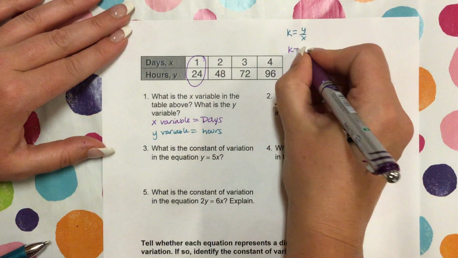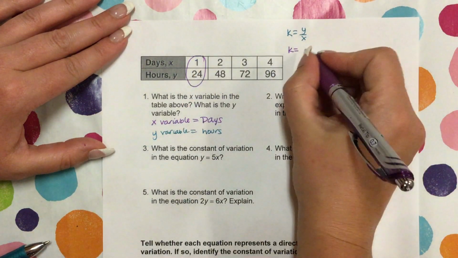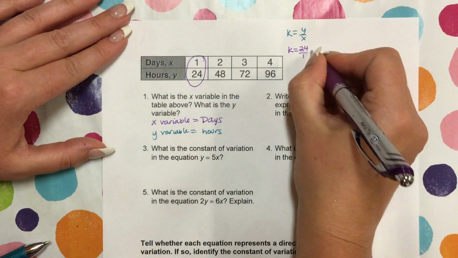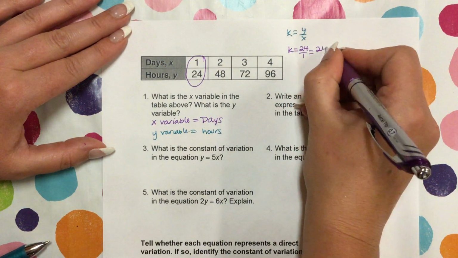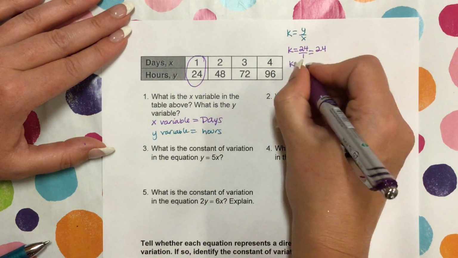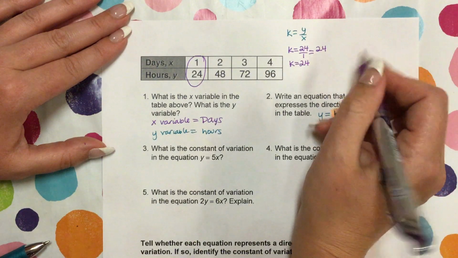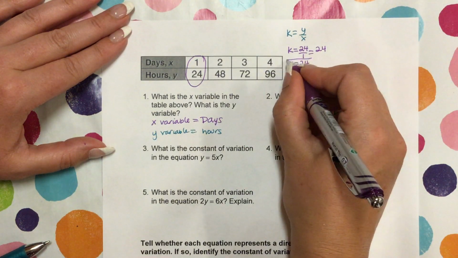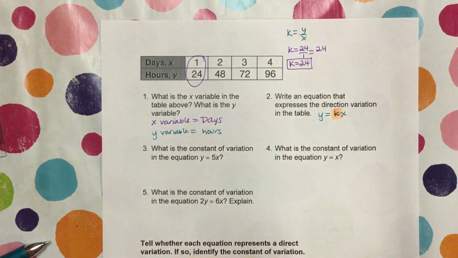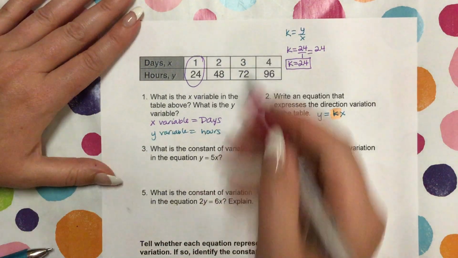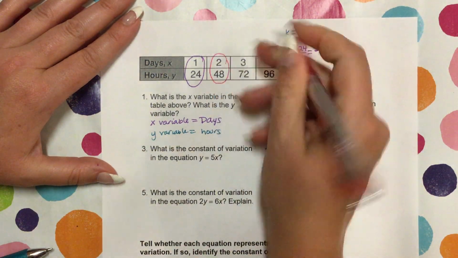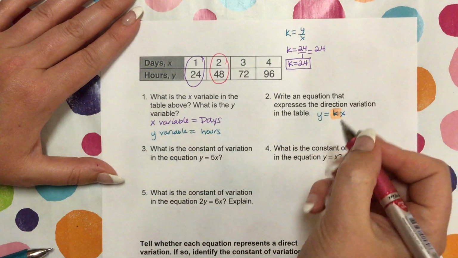K is equal to y over x, which would be 24 over 1. 24 over 1 is just 24. So that means that k is equal to 24, okay? And so let's go ahead and check the next one to make sure it's the same thing. K has to be constant. It has to be the same.